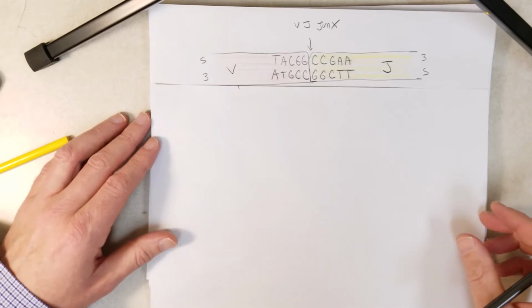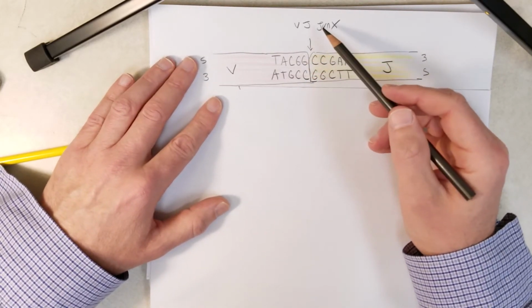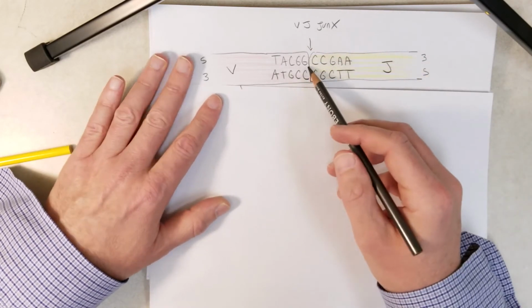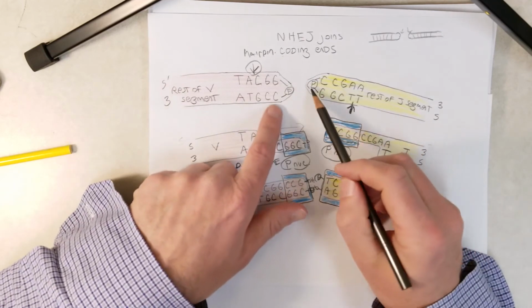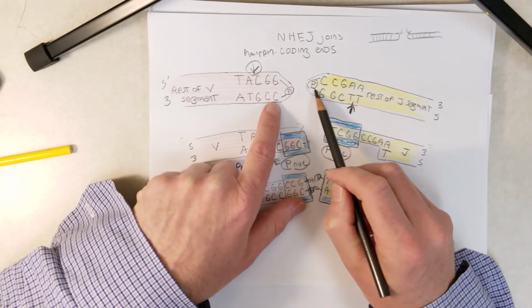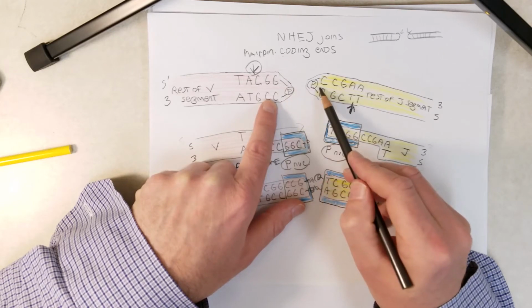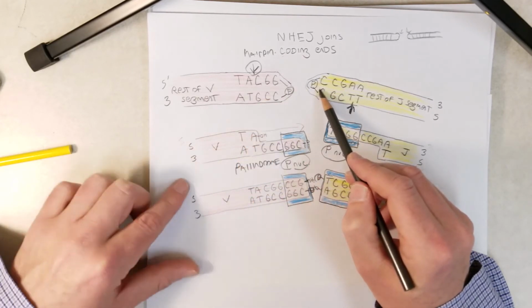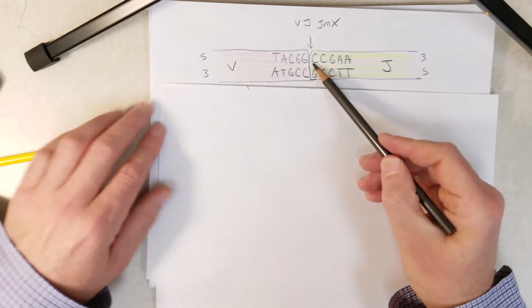Let me show you what happens. Remember, these were the original hairpin ends. Now, imagine the cell could just join these together without any P nucleotides or N nucleotides. Well, it would look like this.